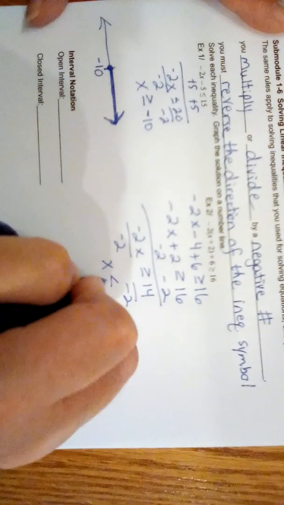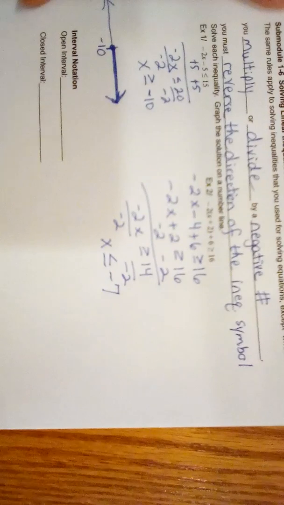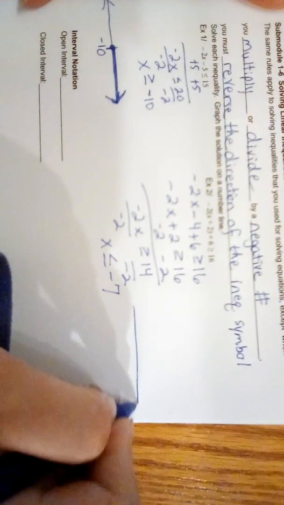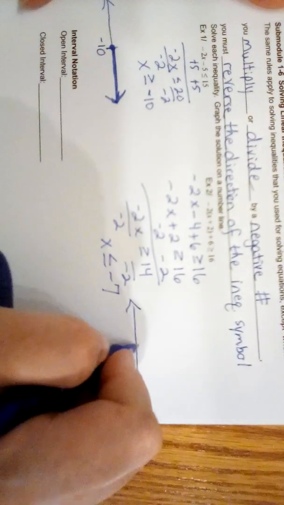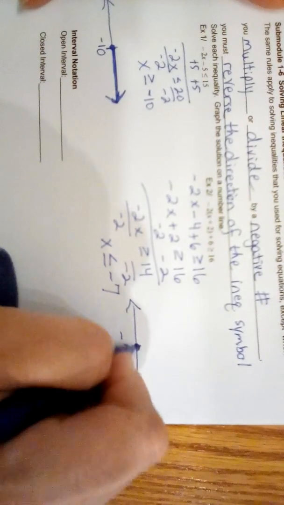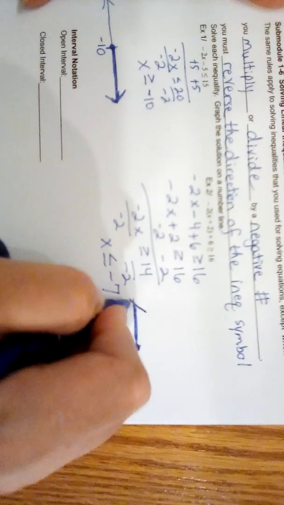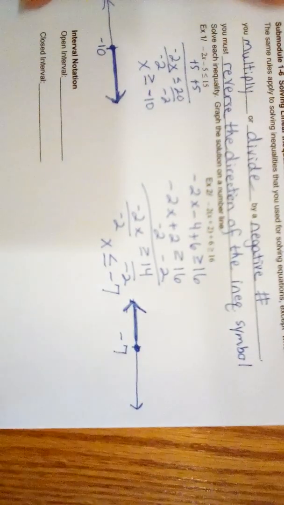So that's going to reverse the direction of the inequality. Again, it has an equal to, so it includes the -7, and we're going to shade to the left.